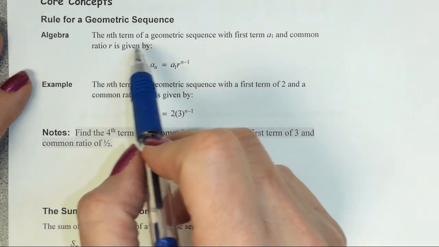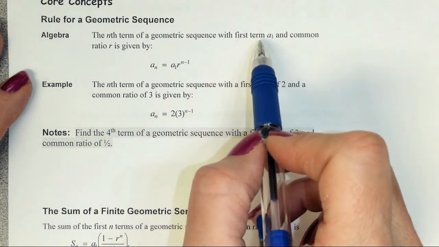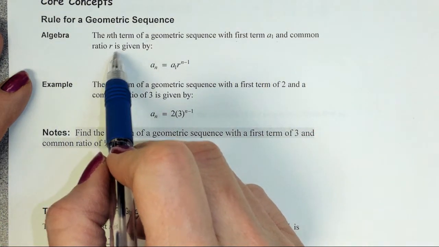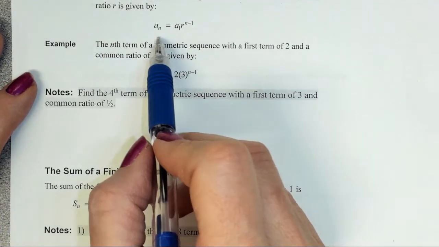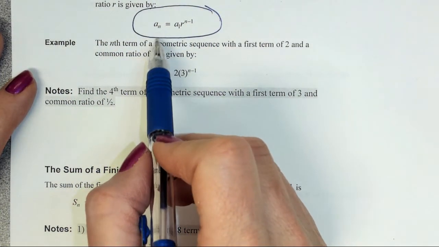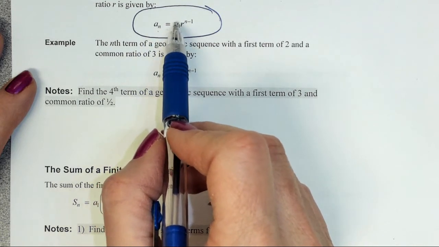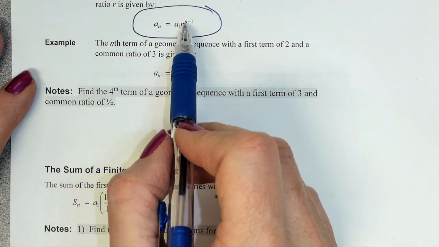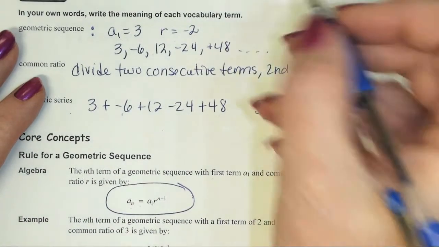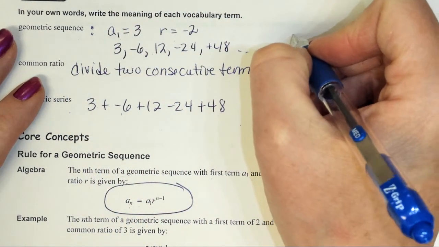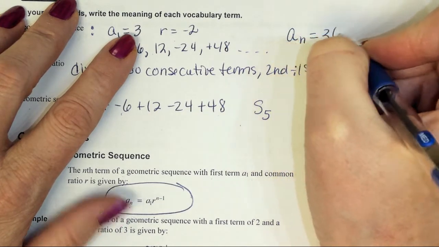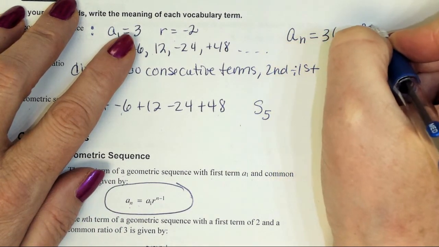If we have a geometric sequence, the nth term, if we have a sub 1 as our first term and a common ratio of r, that is going to be given by this formula. You're going to have to know that. Memorize it. So it goes a sub n equals a sub 1 times r to the n minus 1. So back up to our example, my formula here would go a sub n equals a sub 1 times r to the n minus 1.